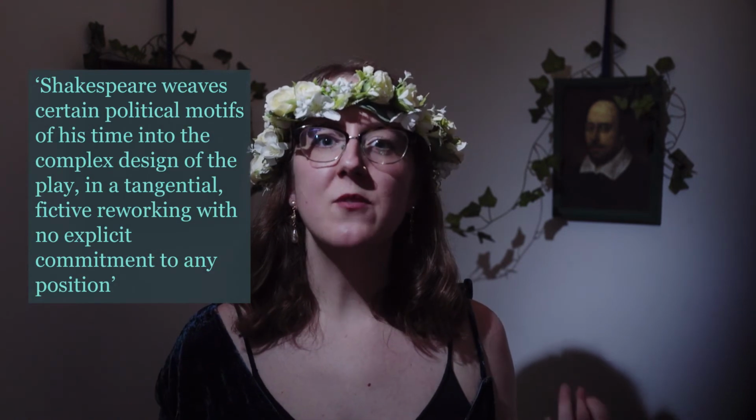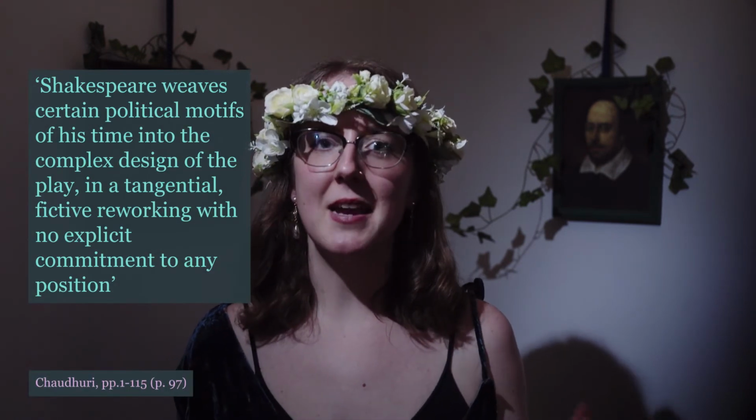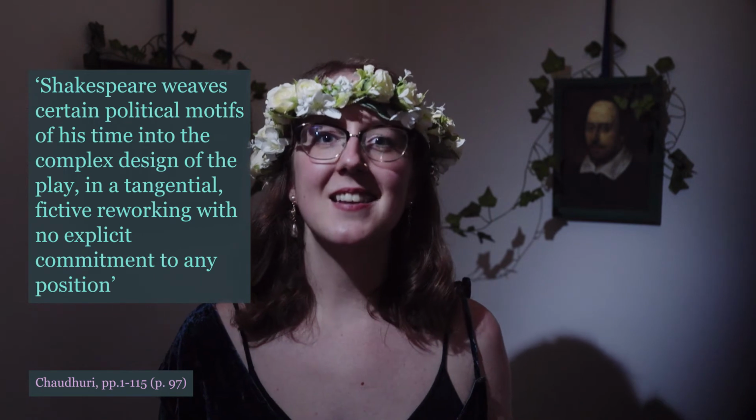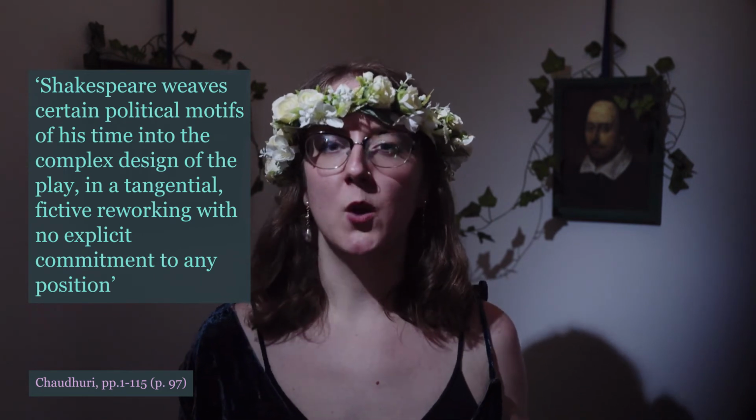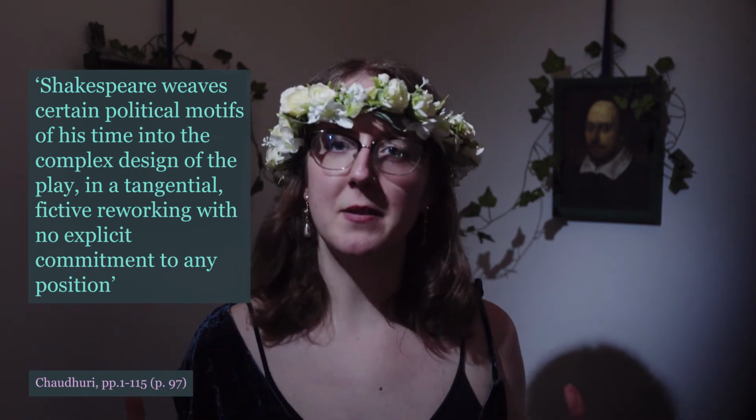So here we have a passage that, depending on your reading, could be filled with praise, could be an insult. And herein lies Shakespeare's genius, his ambiguity, his ability to show up multiple perspectives and offer the potential of various different readings. As Chowdhury writes, Shakespeare weaves certain political motifs of his time into the complex design of the play, in a tangential, fictive reworking with no explicit commitment to any position.